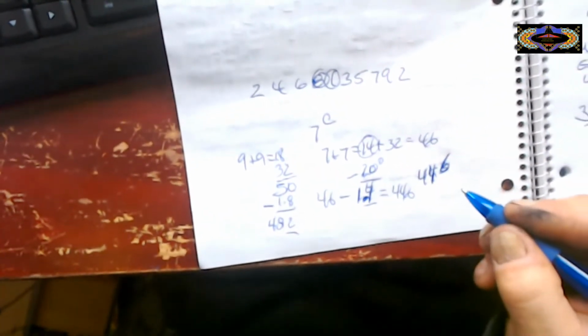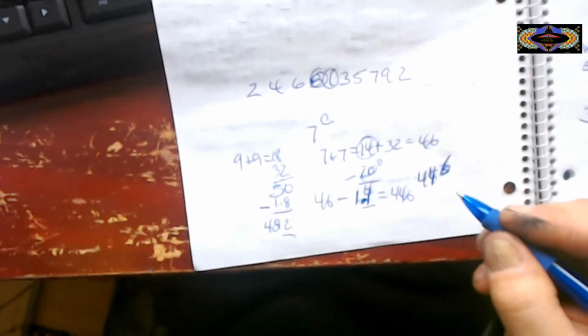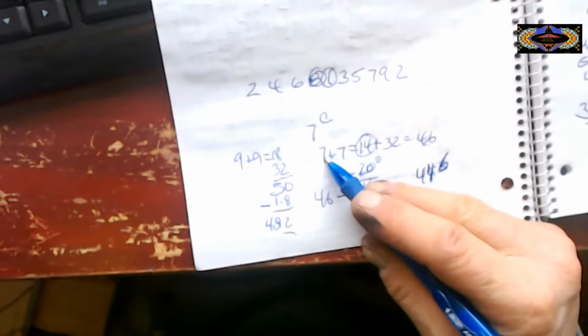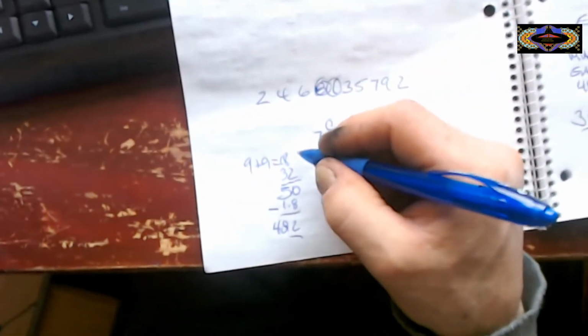Oh my God, it's 20%. Did I get that right? 20% of 1.4 is 2.8 from 46. So no, that would be 10%. Oh my God, I don't know why I'm wrong. Why am I wrong?